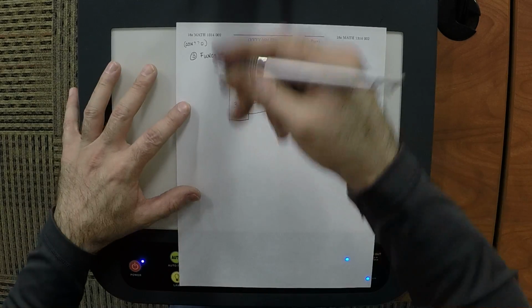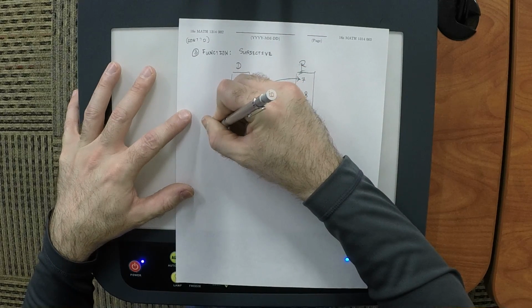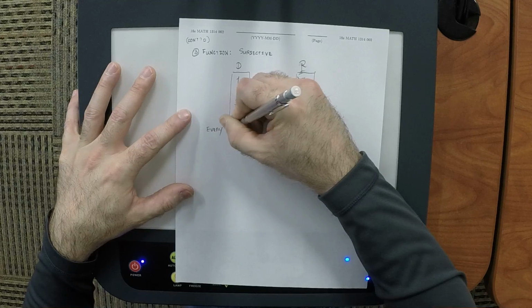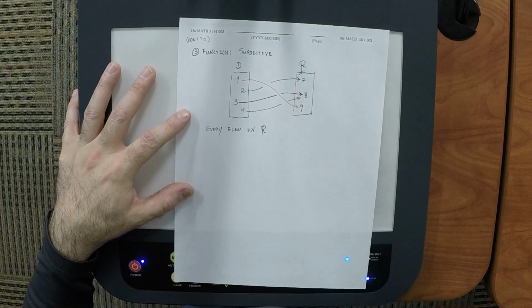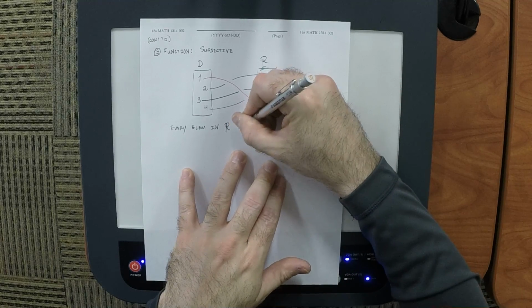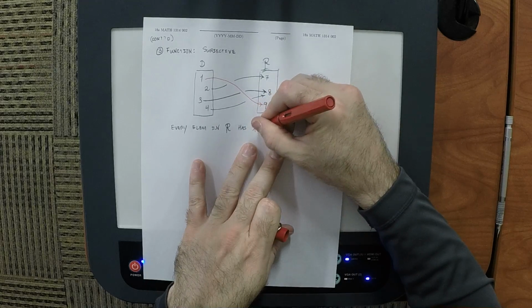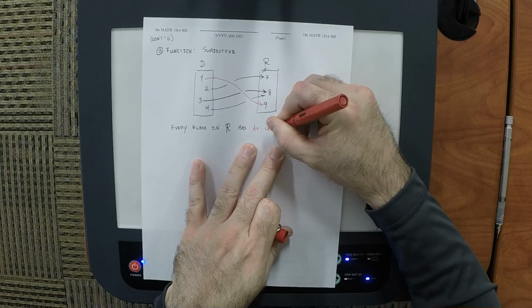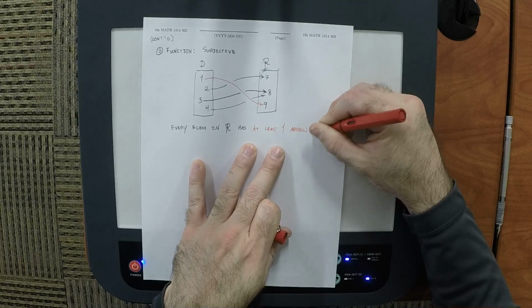Here, now we have a restriction on the range. So every element in the range has at least one arrow arriving.